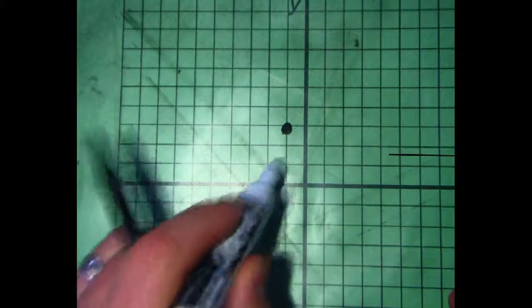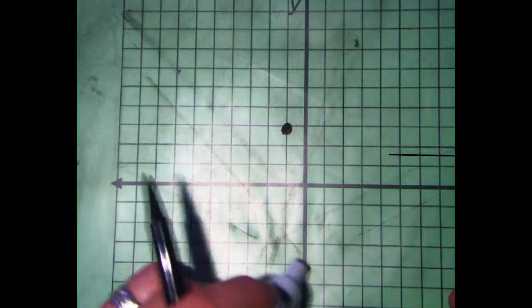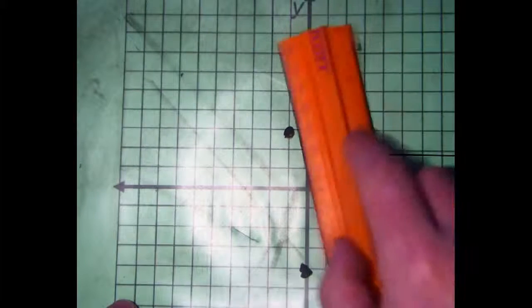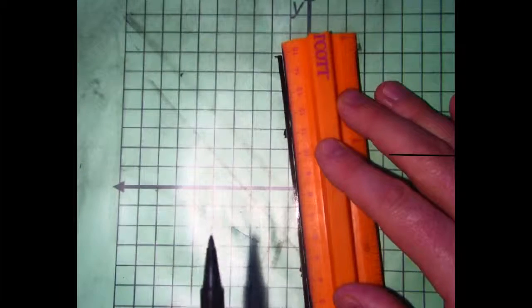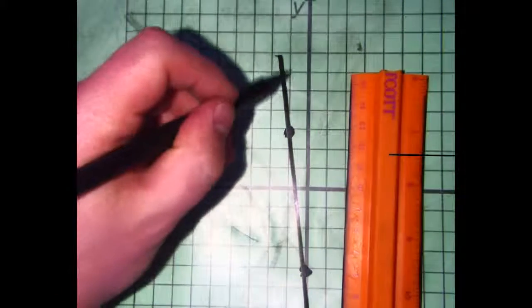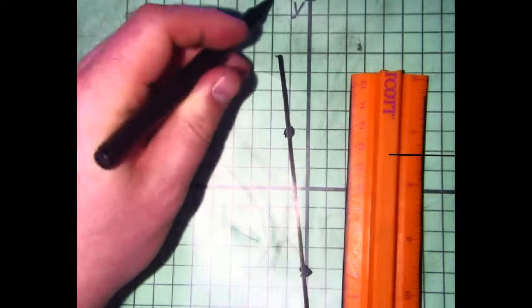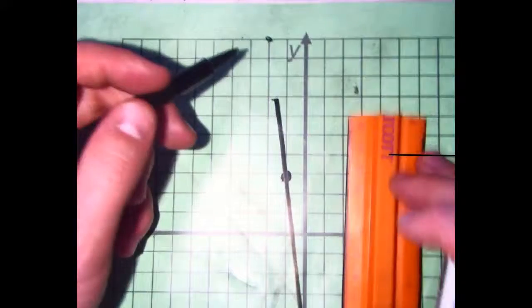So let's go down 7. 1, 2, 3, 4, 5, 6, 7 over 1. And 1, 2, 3, 4, 5, 6. That kind of goes off the graph, so we can't go any more than just that one dot. Very steep line has a slope of -7. Go up 7. 1, 2, 3, 4, 5, 6, 7 over 1. Yep, do that. Fits barely.